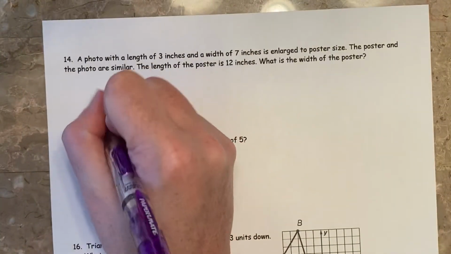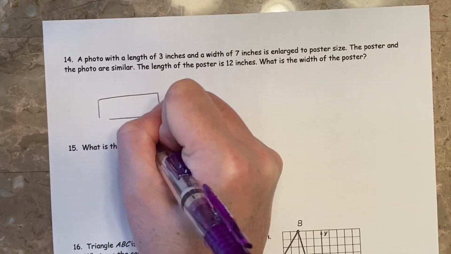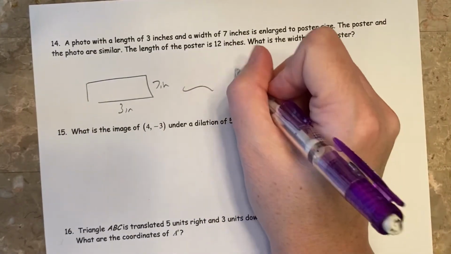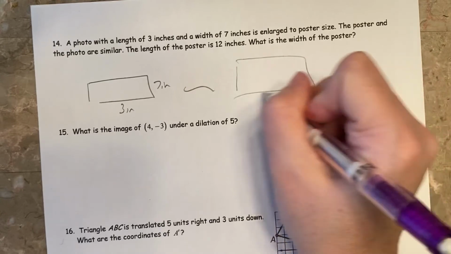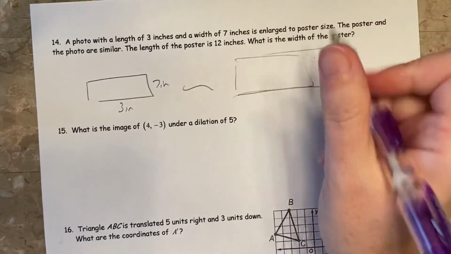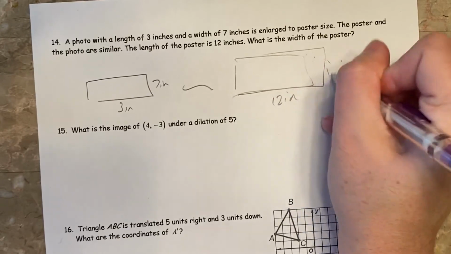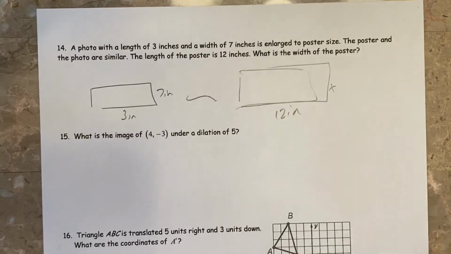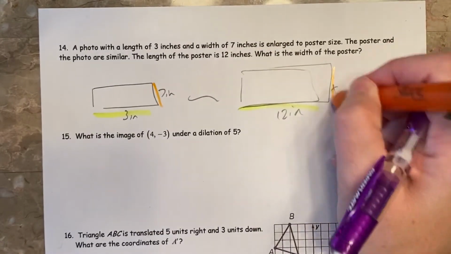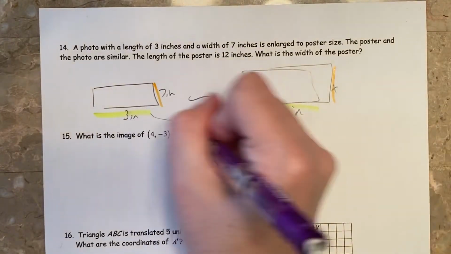All right, one more page. Let's see how I did with these questions. So a photo with a length of 3 inches and a width of 7 inches. We know they are similar. They're enlarged, so it's going to be a bigger one. The poster is 12 inches, and we want to know the width. Okay, so these are your corresponding sides again. 3 matches with 12, 7 matches with x. That's how you set up your proportions.